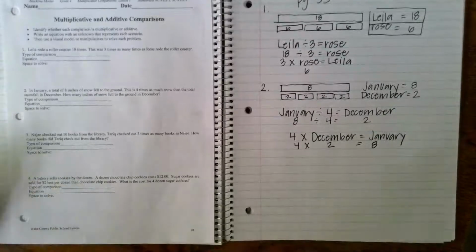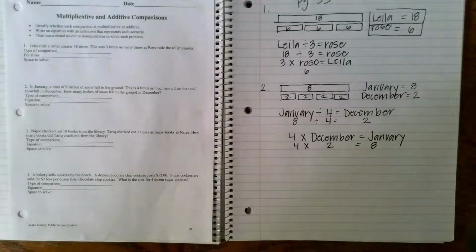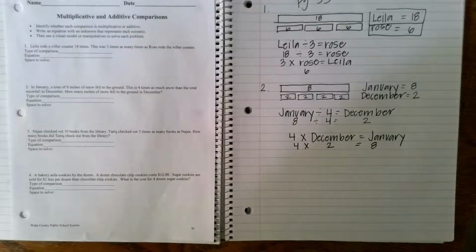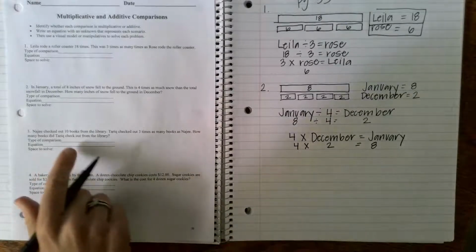Number 3, Najee checked out 10 books from the library. Tyreek or Tark, I don't know. You're going to have to tell me how to say that name. I'm really bad at names today, obviously. Checked out 3 times as many as Najee. How many books did Tyreek check out from the library?